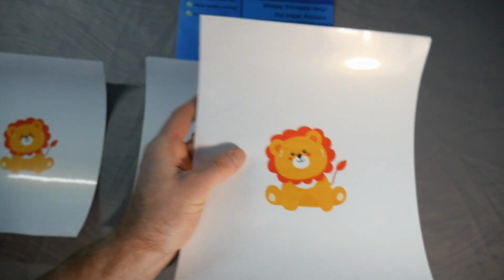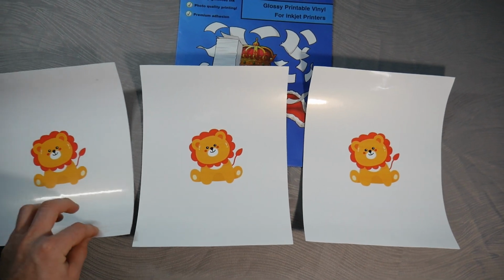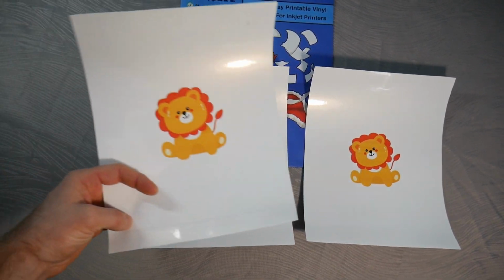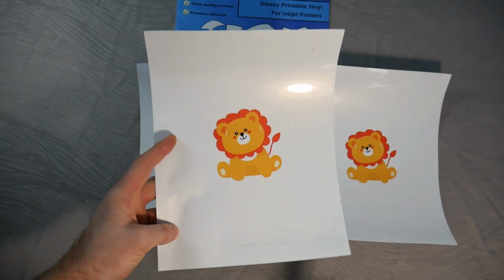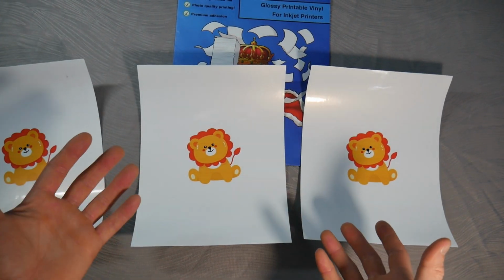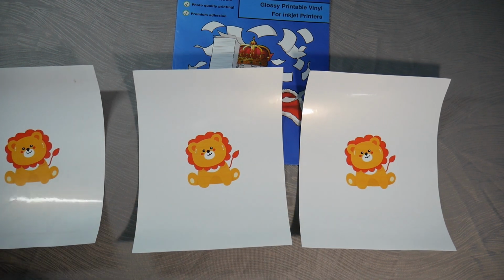I would say go with the PNG file type. I've never had any issues. I've always seen the highest quality prints. It is a larger file, but it tends to print cleaner. So which is best? That's up to you. Hope this video helped.